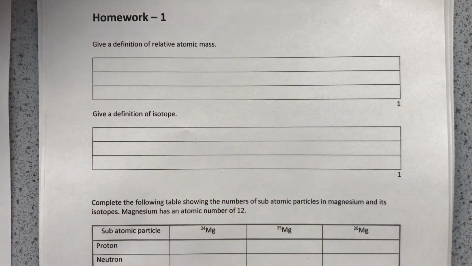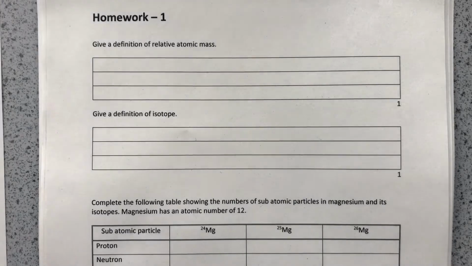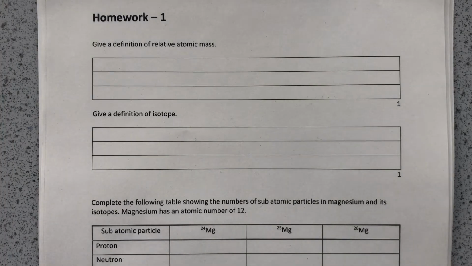Okay, definitions we just need to learn for the exam. If you learn them and the question's there, you'll get the marks, and if you haven't learned them, you won't. You just need to learn them. So if you don't know these, don't panic right now. The place to find them is the glossary.